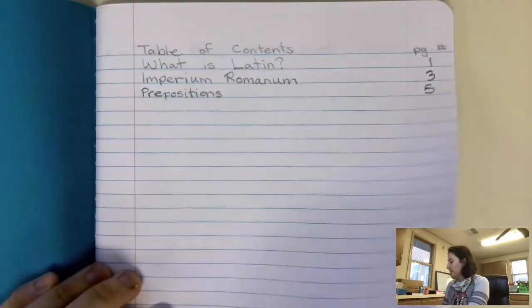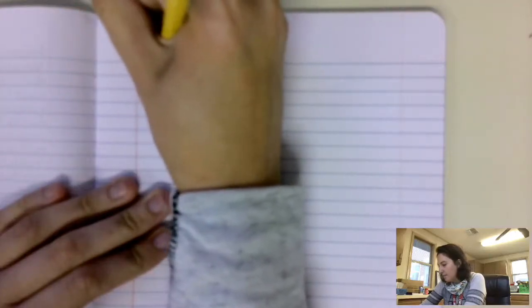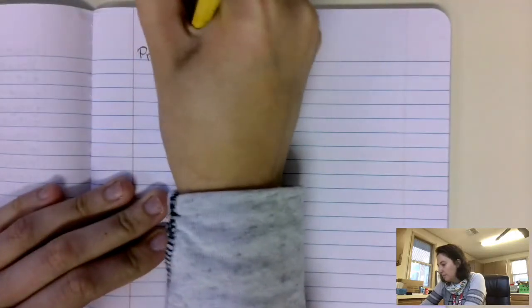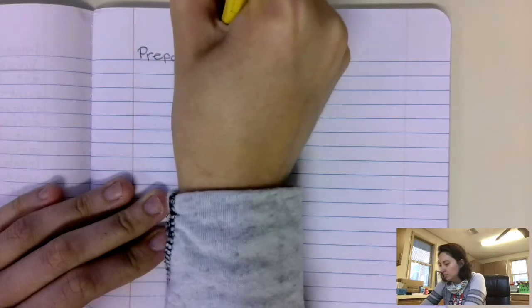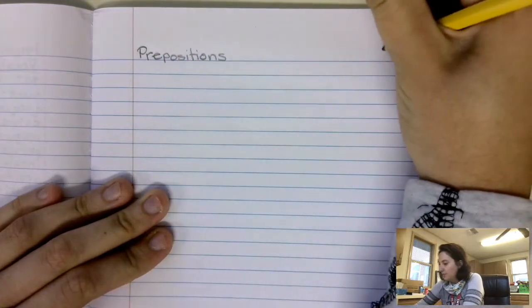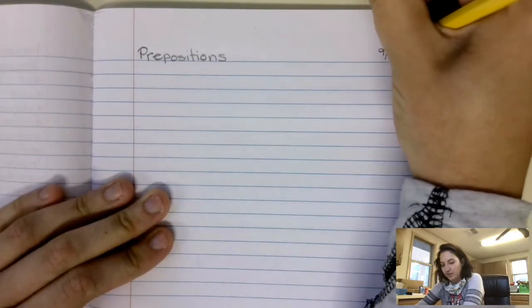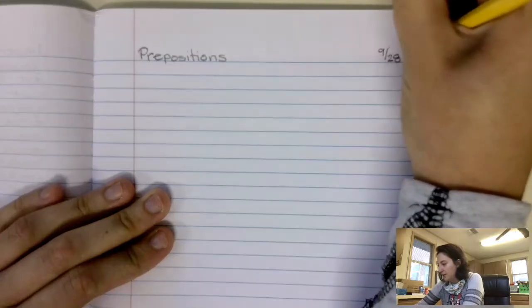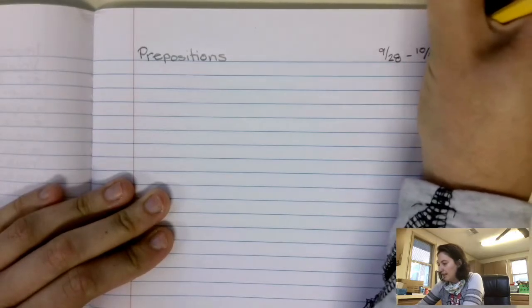Then you can flip to whatever clean page you're putting this on. Title that page the same thing. And the date will be whenever you are doing this, sometime between 9:28 and 10:02.